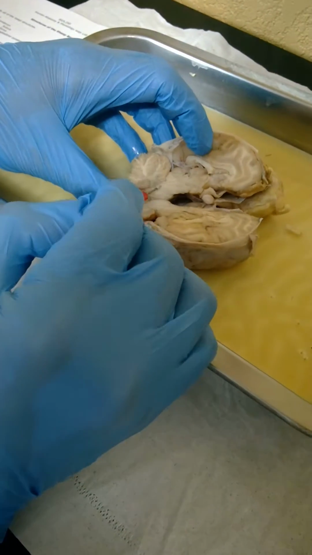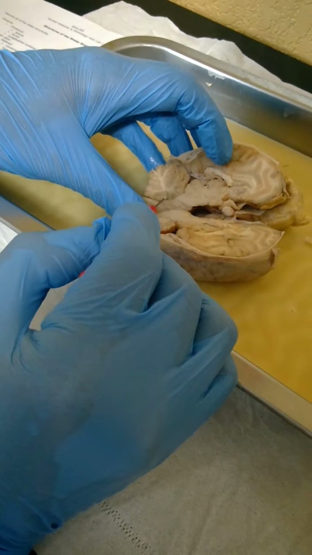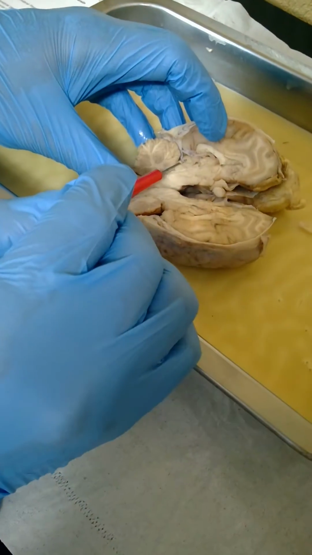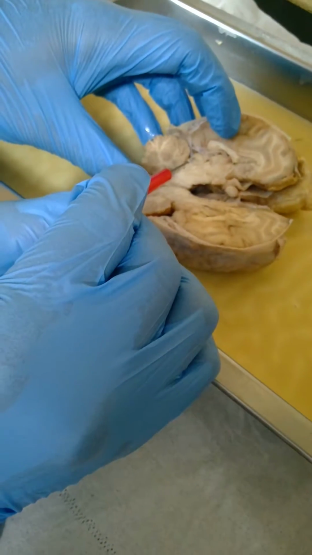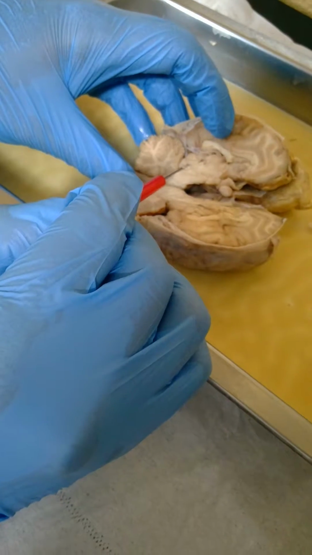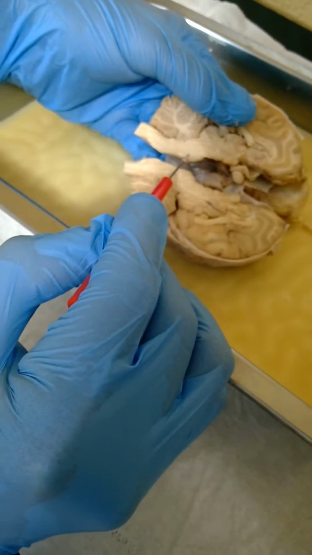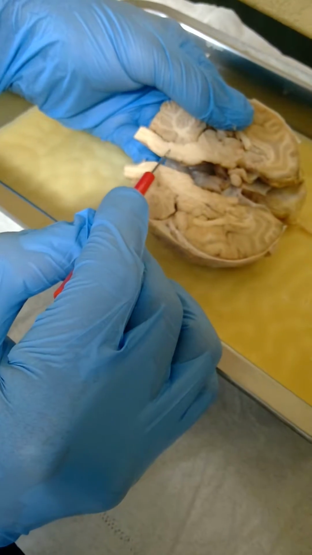Inside, we've got the midbrain. Right here is the cerebral peduncle. Right here is the superior colliculus, inferior colliculus, pons, medulla oblongata.